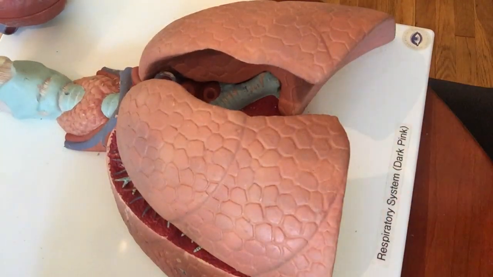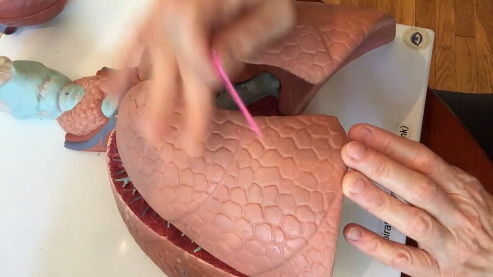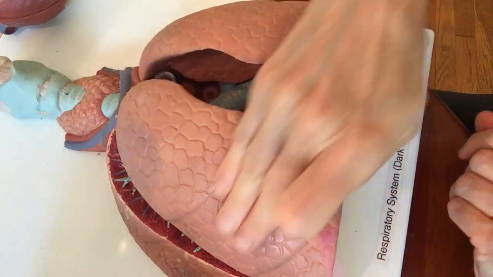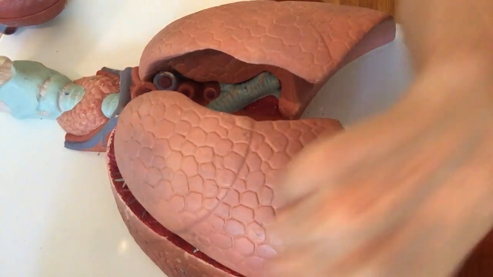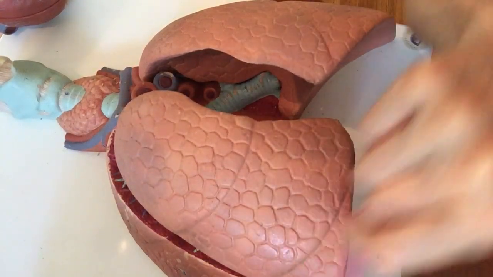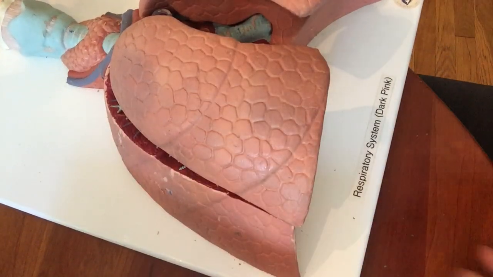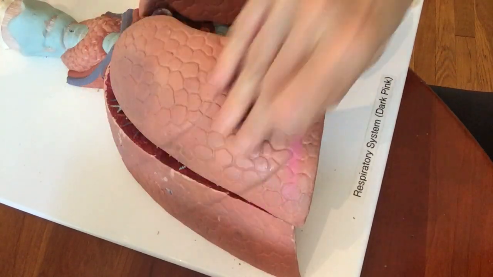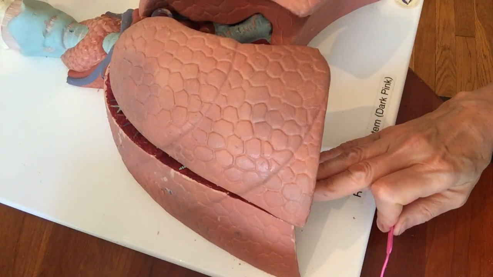The right lung actually has three. So they have this kind of line here. This is the superior lobe, this is the middle lobe here, and then there's an inferior lobe. Here's this line right here, showing you. I'll make it a little bit easier to see. So this is the superior lobe, this is the middle lobe, this is the inferior lobe of the right lung.